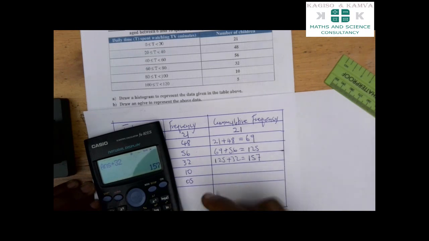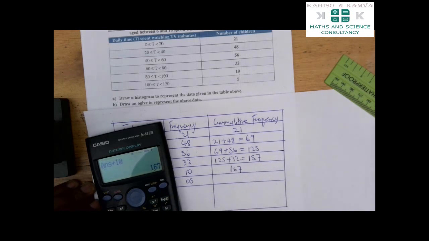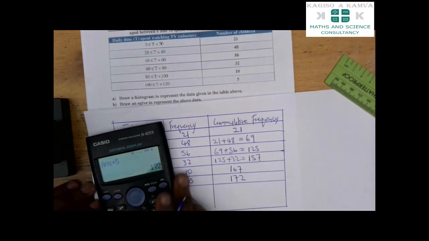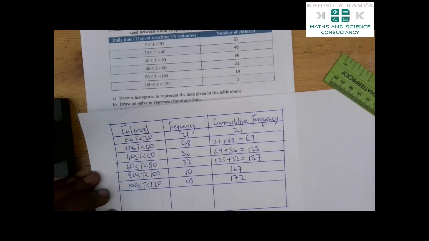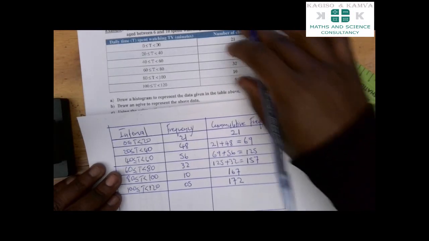We add 10 there, and you get 167. You go down like that. 167 plus 5 is 172. We have 172 there.